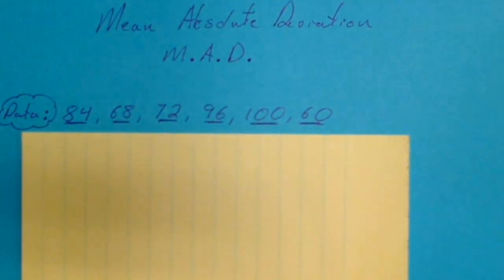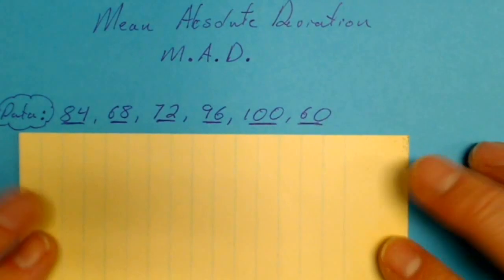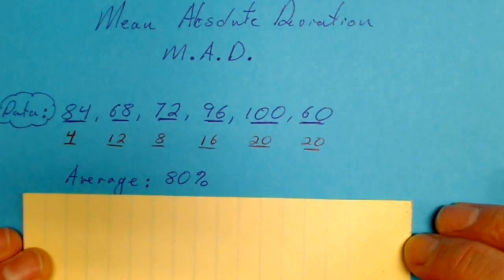So when doing a mean absolute deviation, the very first thing you have to do is find the average of the data that you've been given. So I added 84, 68, 72, 96, 100, 60 all together. And everybody should know how to find the average at this point in 8th grade. You add up all the data and then divide by however many there are. So I added them all up. I divided by 6 because that's how many numbers there are. And I got an average of 80.